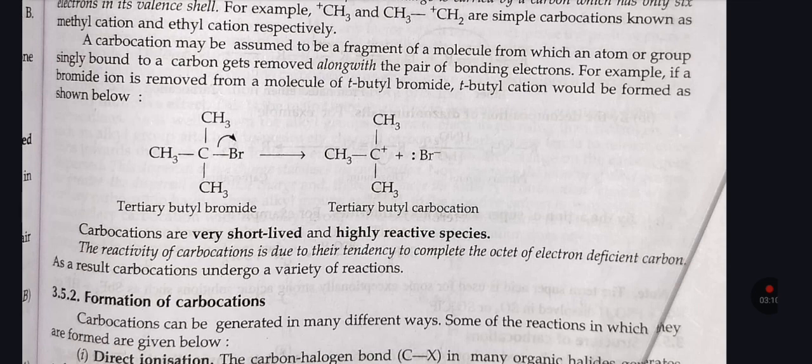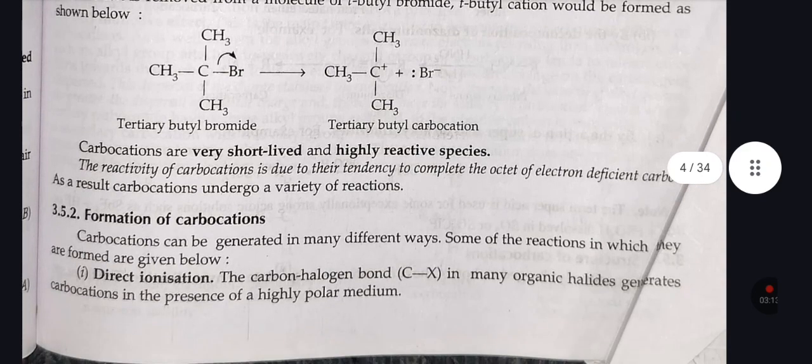Carbocations are very short-lived or highly reactive species. The reactivity of carbocations is due to their tendency to complete the octet of the electron-deficient carbon. As a result, carbocations undergo a variety of reactions. Formation of carbocation. Carbocations can be generated in many different ways. Some of the reactions in which they are formed are given below.